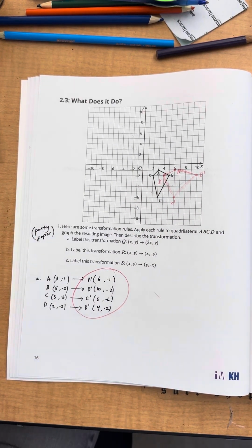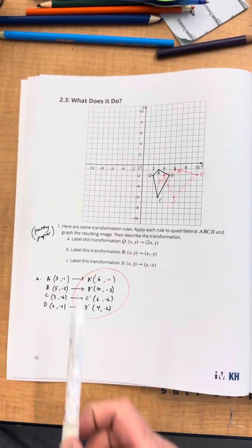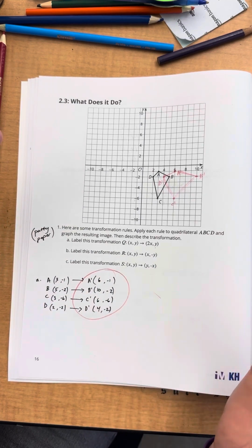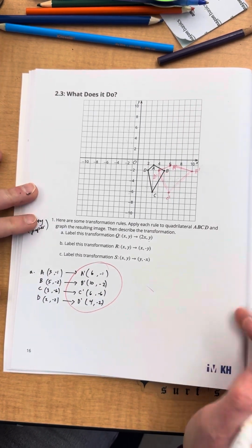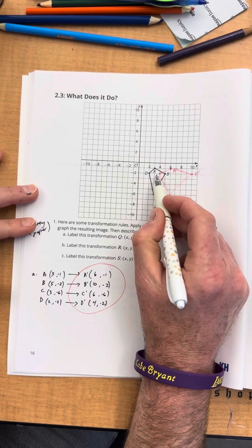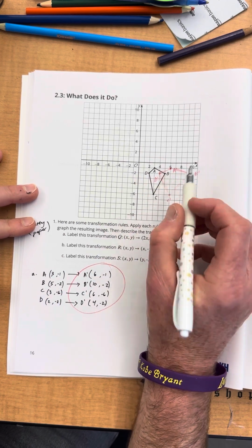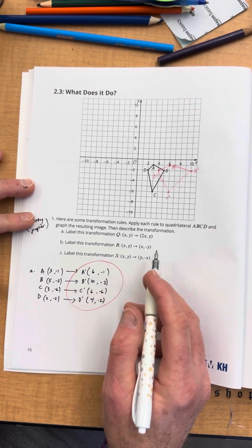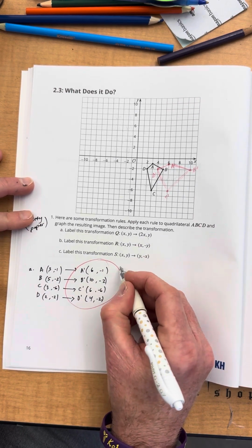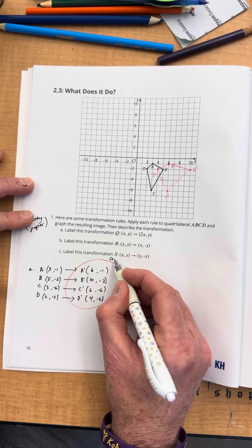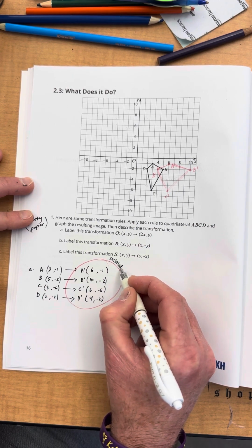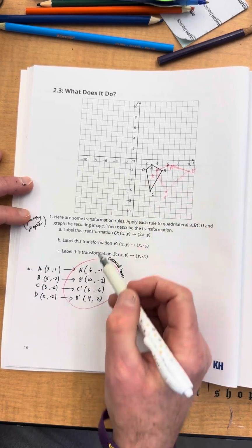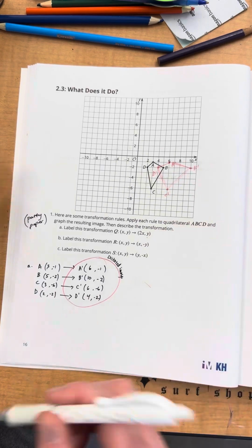Describe the transformation. Well, this is neither. It's not a dilation because the shape's not the same. It's not a rigid transformation. So this is just a distorted image. So red is just a distorted image of your original ABCD. See it? Okay, let's do B.